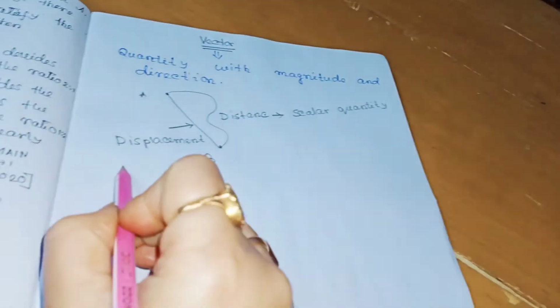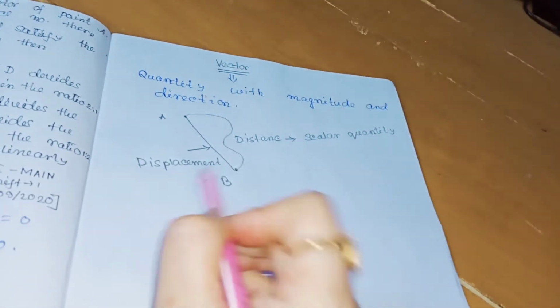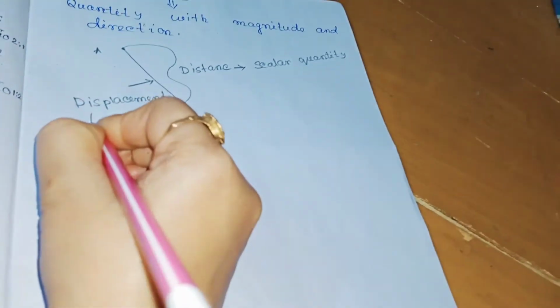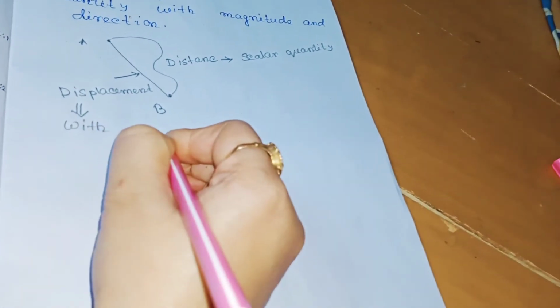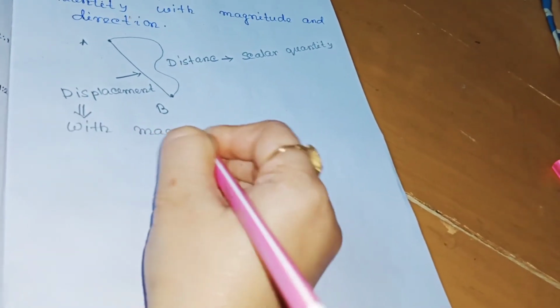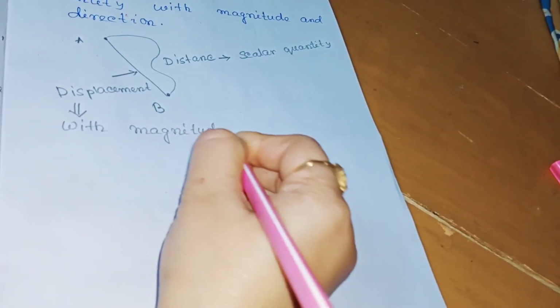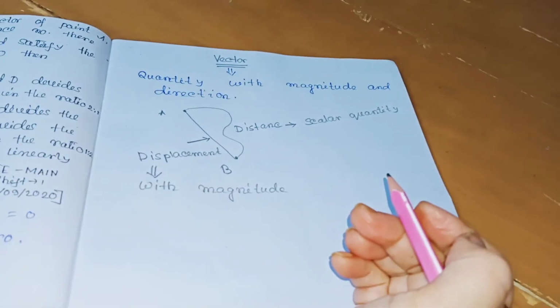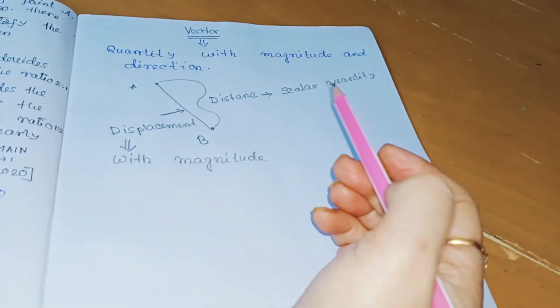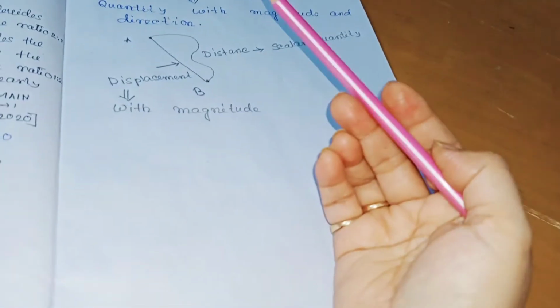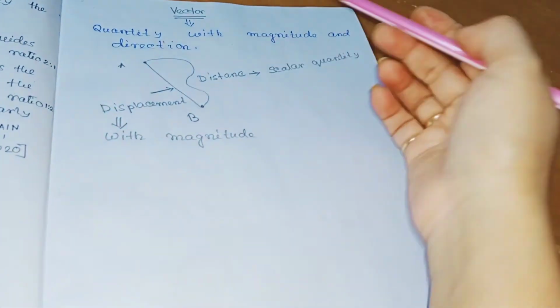And what is displacement? It is measured with magnitude. So it is clear that what we may explore is a quantity with magnitude and direction.